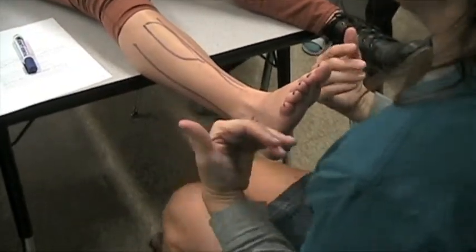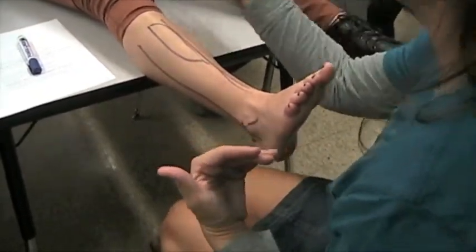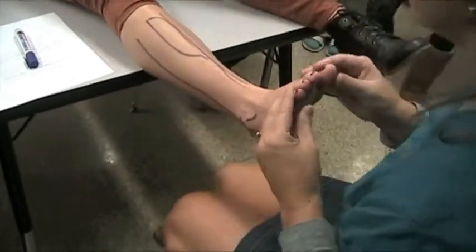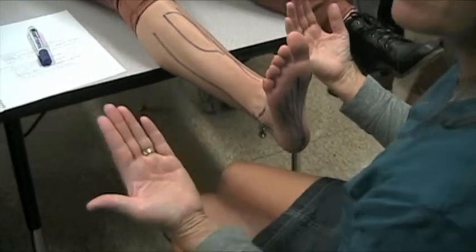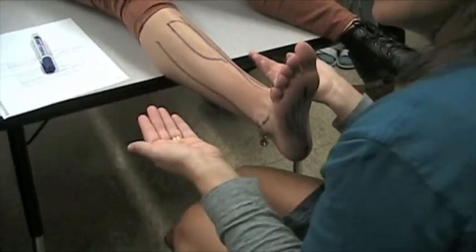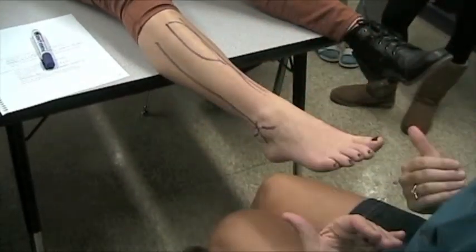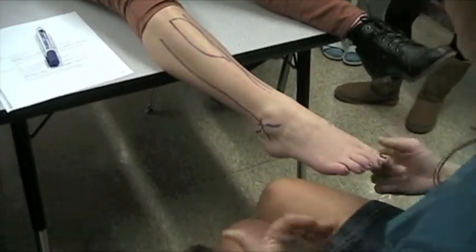So I'm going to go with dorsiflexion, and because she's a patient and she doesn't know the medical terms, I'm going to tell her, bring your toes to your nose. Okay, and I would look at Mrs. Haney and say, this is dorsiflexion. And plantar flexion, plant the toe down into the ground. Plantar flexion, right? Okay, relax.